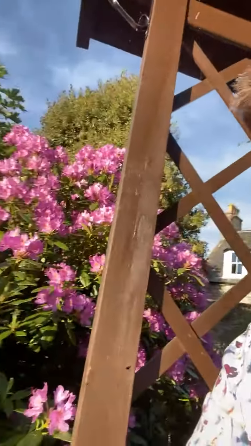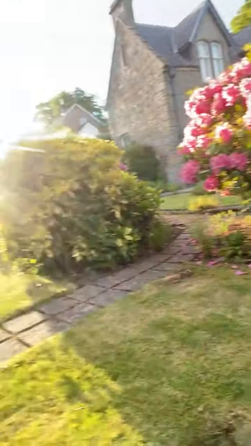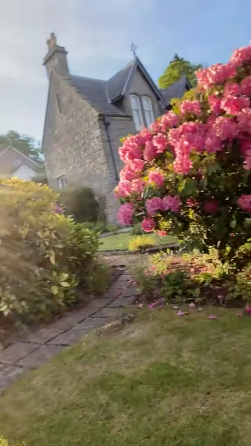I'm out in the garden today. It's looking good. This is a very small part of it.